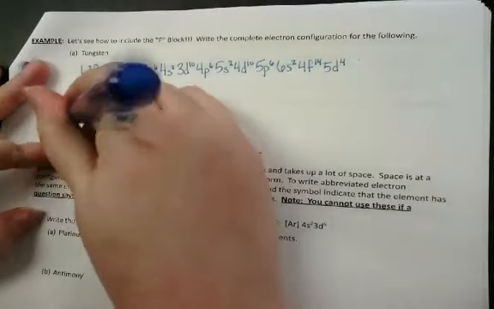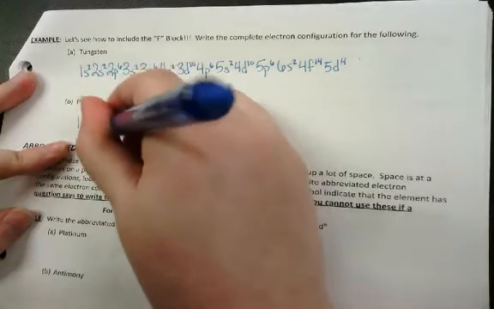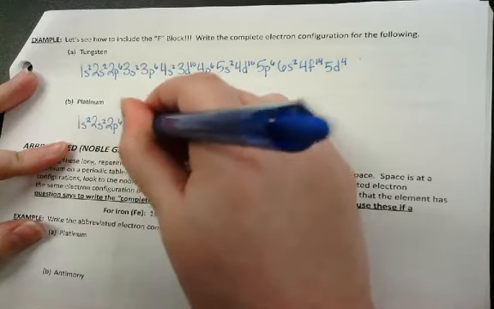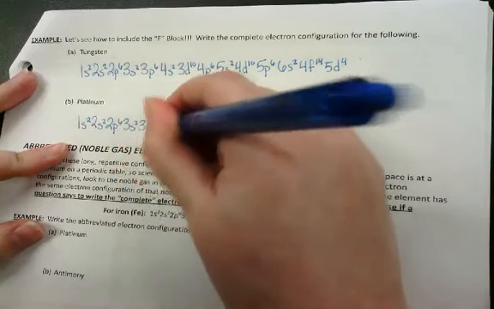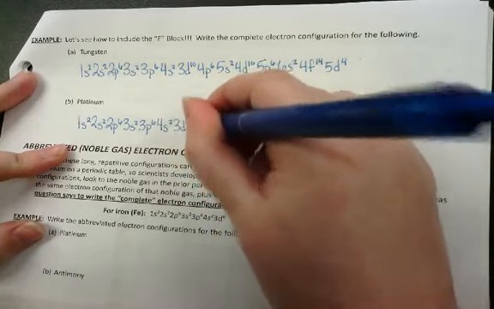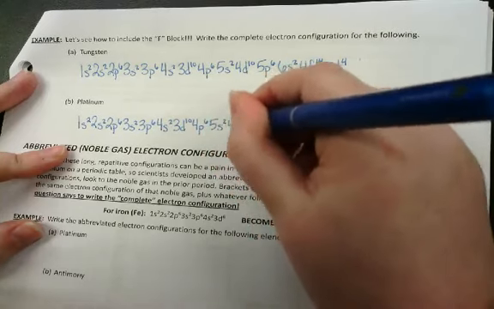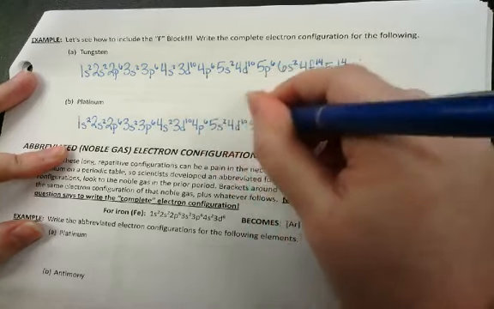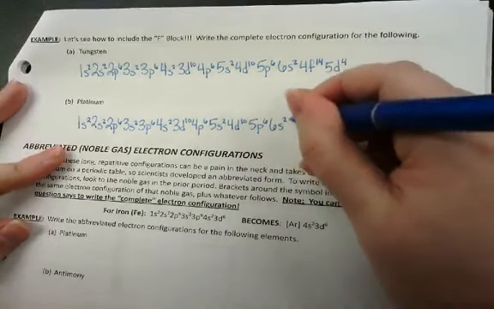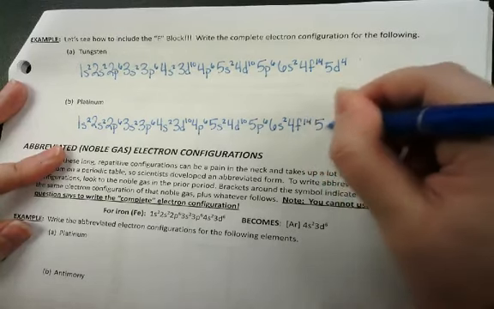So that would look like 1s2, 2s2, 2p6, 3s2, 3p6, 4s2, 3d10, 4p6, 5s2, 4d10, 5p6, we're back to 6s2, and after 6s2 is our 4f, so 4f14, 5d8.